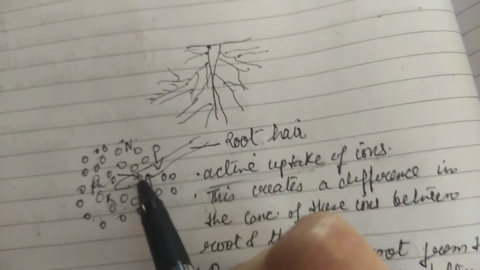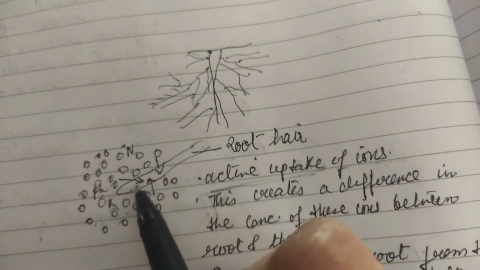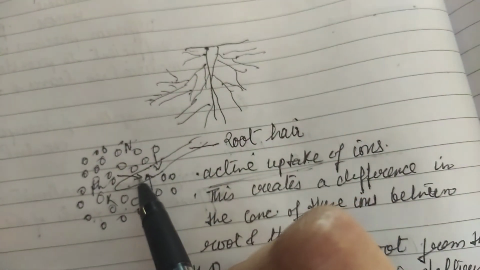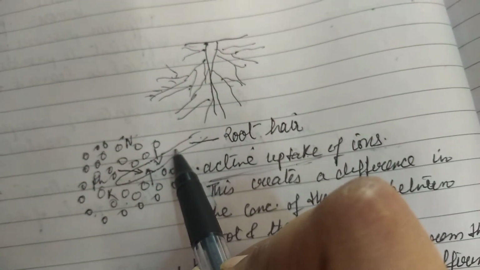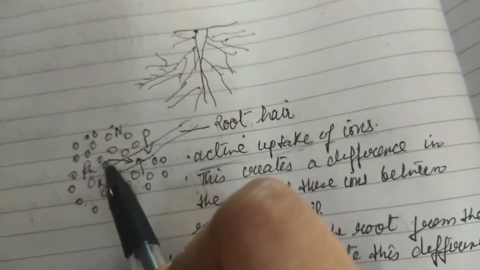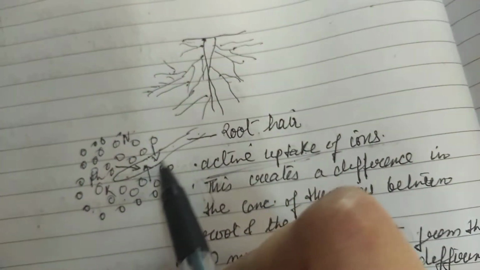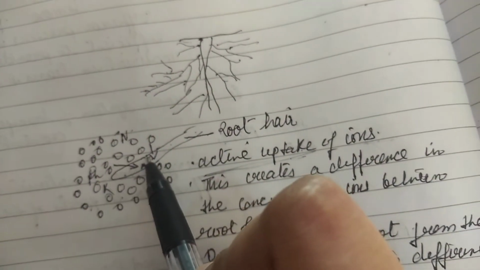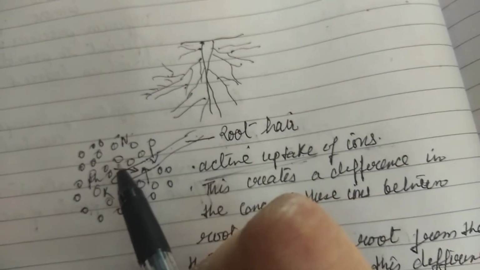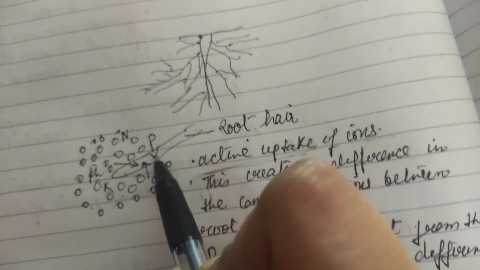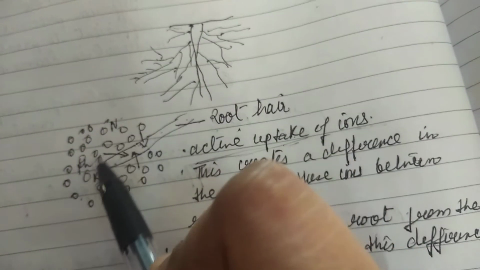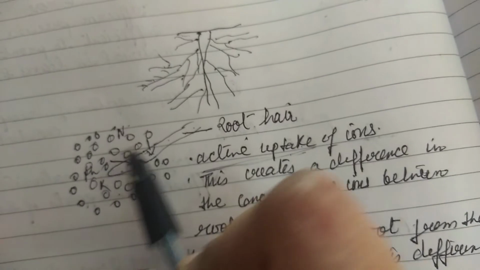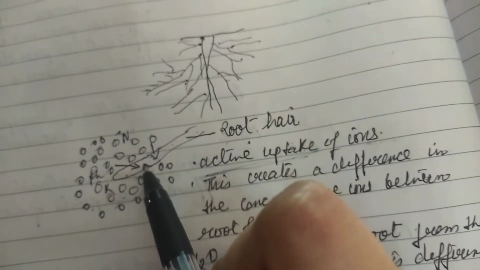Now what happens? In the root hair, the concentration of these ions increases compared to the soil which is surrounding these root hairs. So ions are absorbed by the root hair, and there are more ions in the root hair than in the soil surrounding them.